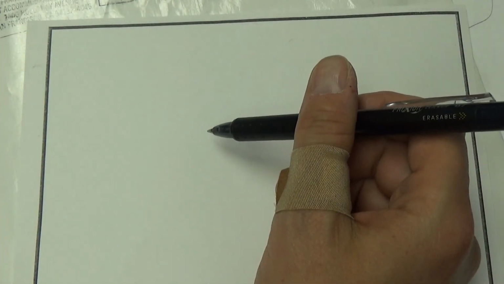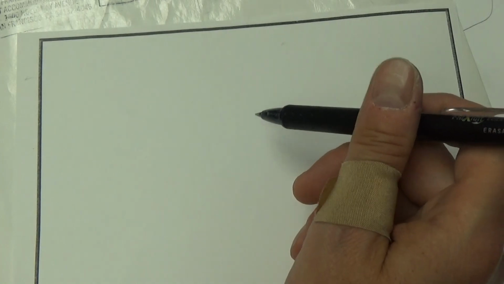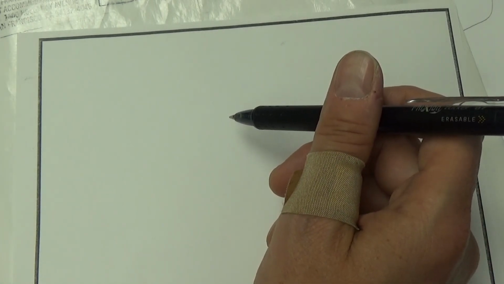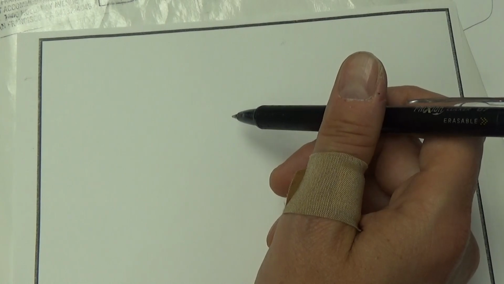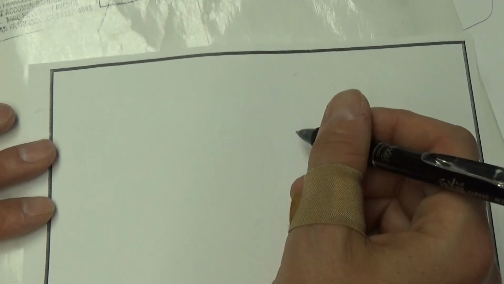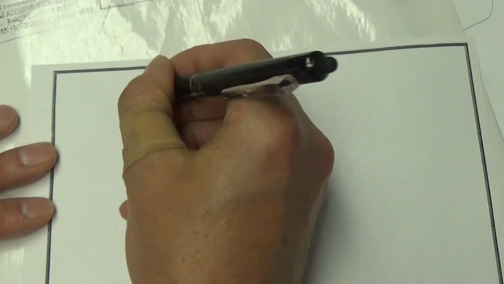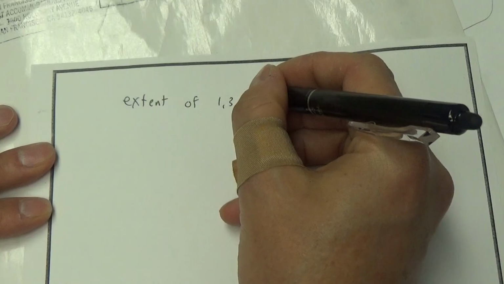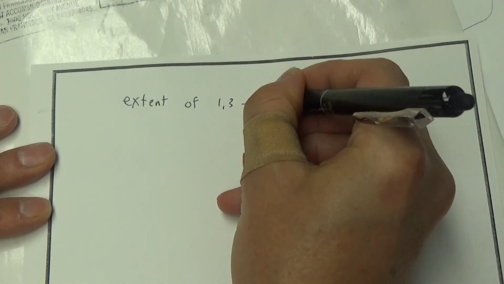Okay. So we just learned that equatorial is a little more stable than axial, right? Let's see if we can quantify this. Extent of 1,3 diaxial interactions.